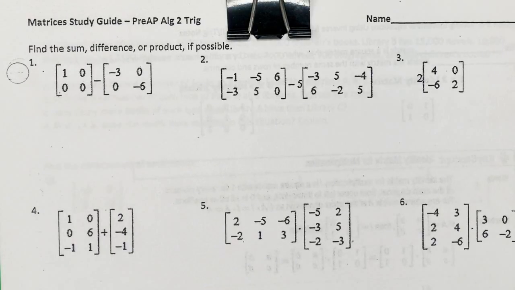Find your partner and work through this study guide. Most of you probably will get most of this done fairly quickly because they're very easy problems. And the key is uploaded for you, so check your answers. Go ahead and find your partner, okay? It should be very easy.